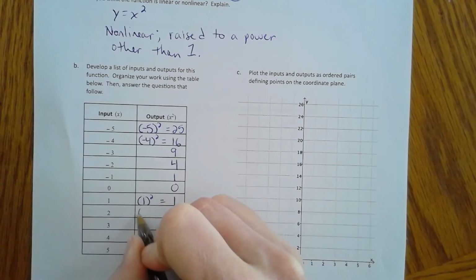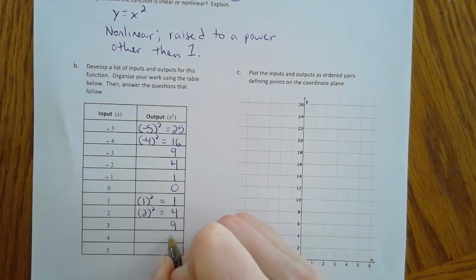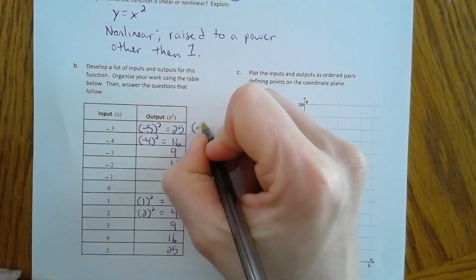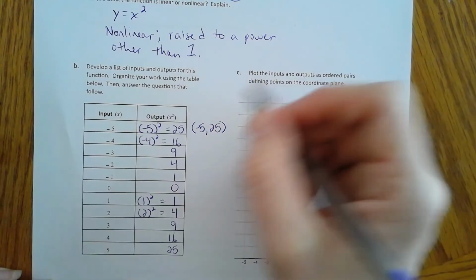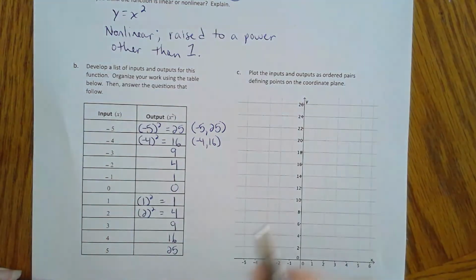2 squared, which is 2 times 2, which is 4. 3 squared, which is 9. 4 squared, which is 16. And 5 squared, which is 25. And what this does is it gives us a whole bunch of ordered pairs. -5, 25, -4, 16. So what we're going to do is take these points and plot them on the graph.